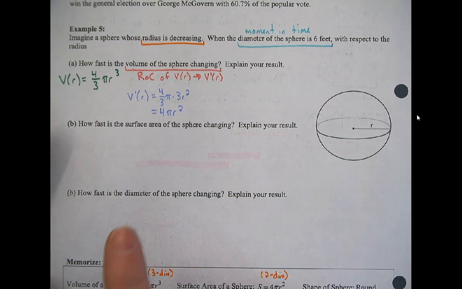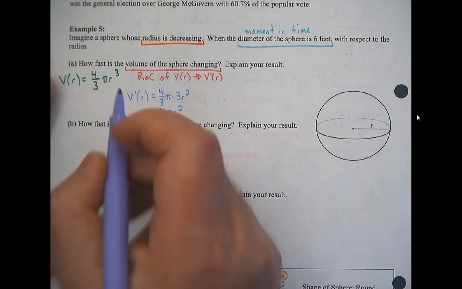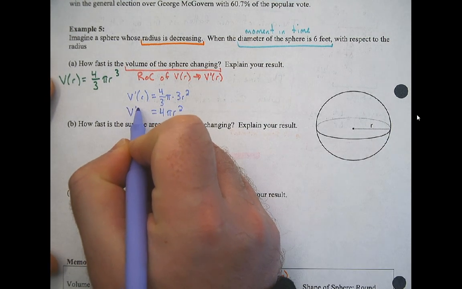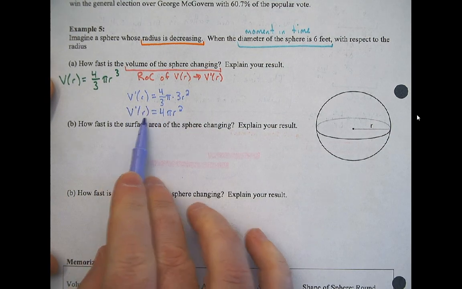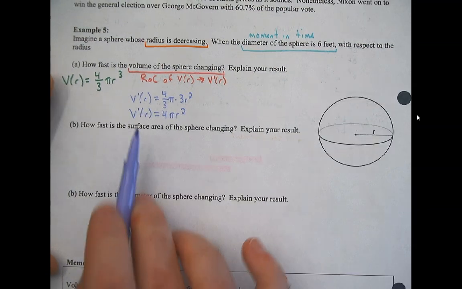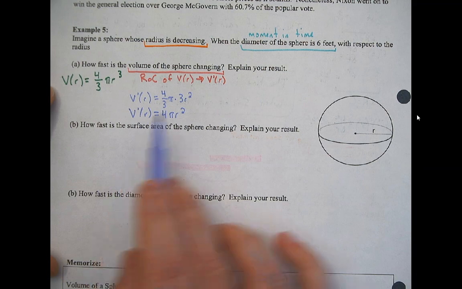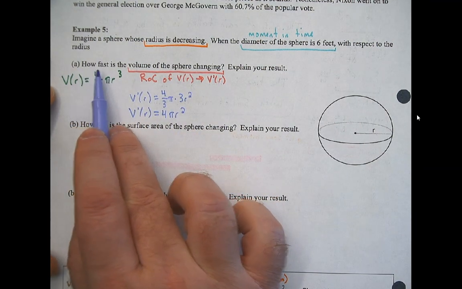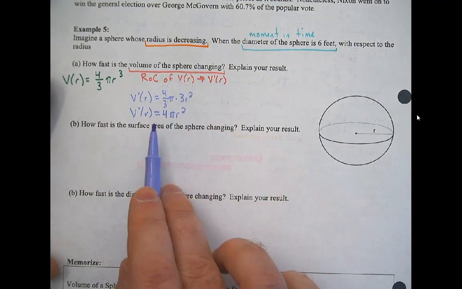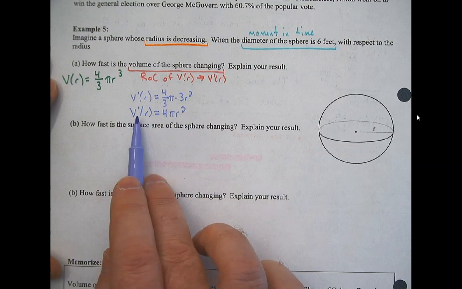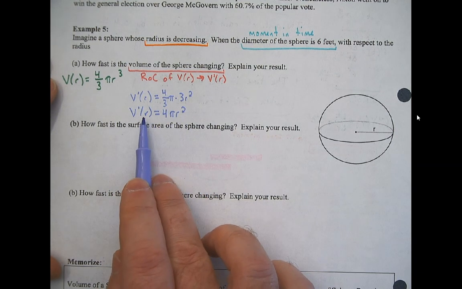Okay, so what we figured out so far is the rate of change of the volume based on the radius is equal to 4 pi r squared. So now we have a rate of change formula for the volume. What was the question anyway? How fast is the volume of the sphere changing? Well, this is how fast the volume of the sphere is changing for all radii.